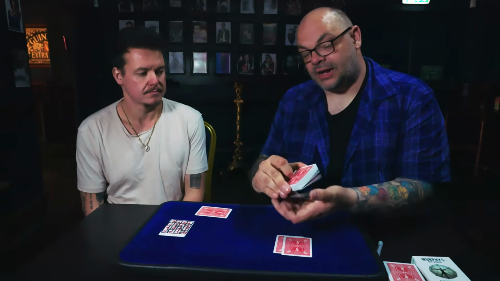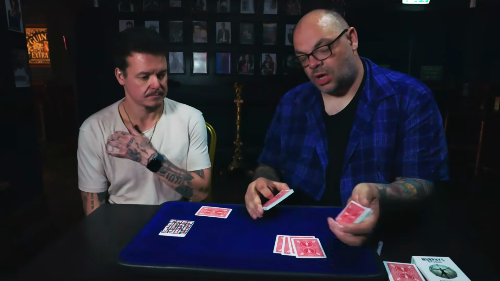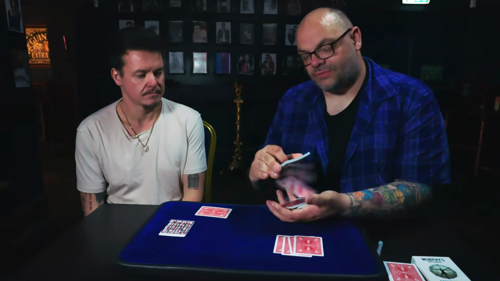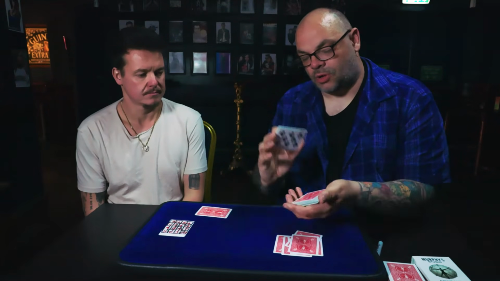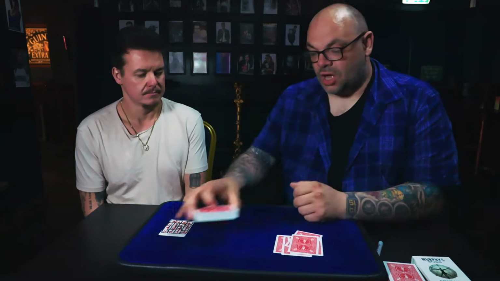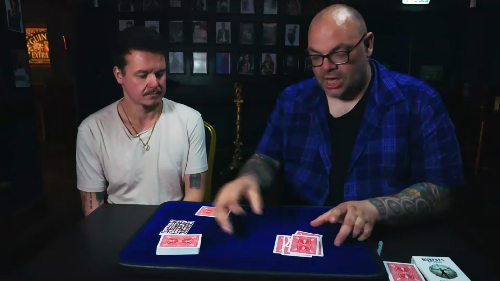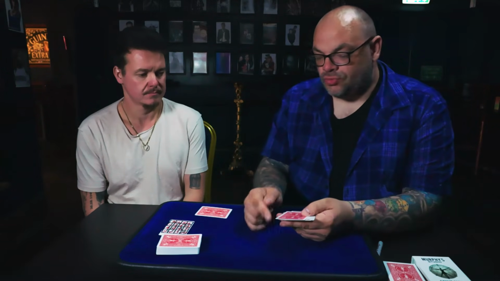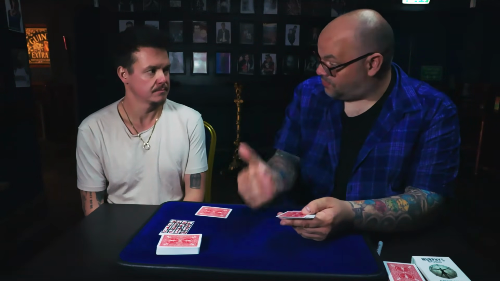I then dribble again and I have somebody else say stop, and I deal 2 cards on the table. Now, the rest of the cards I just put back in the box or to one side, and what I need to do is reverse count these cards because they're now in reversed order.